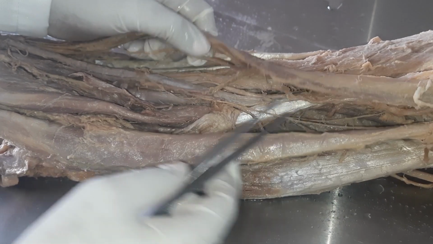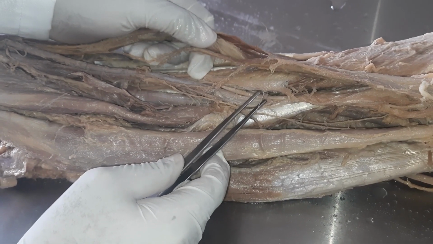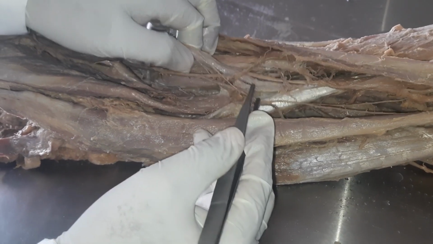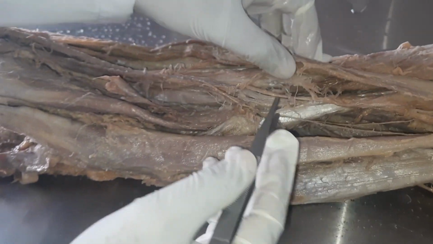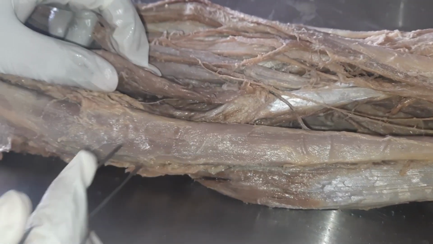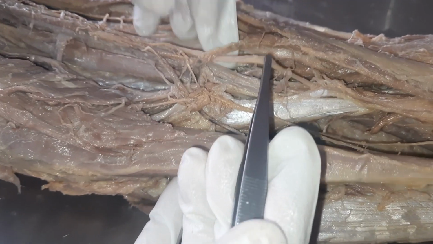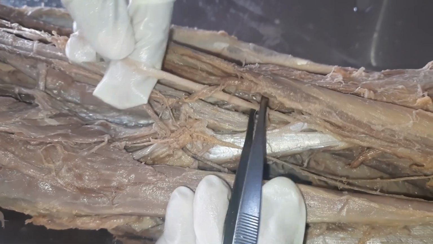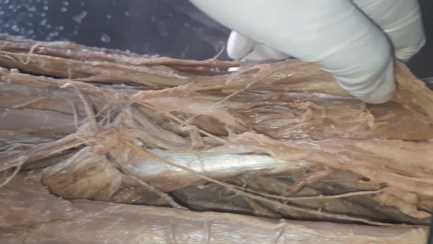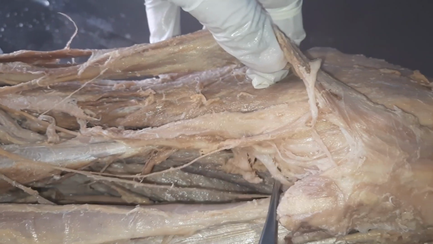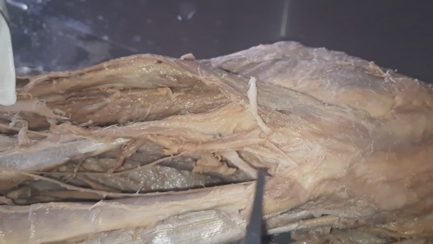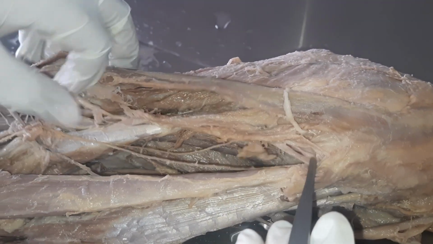So adductor canal is also called subsartorial canal, through which structures like the femoral vessels enter into the adductor canal. There is a nerve here that is a branch of femoral nerve, posterior division, that is saphenous nerve. Saphenous nerve is going to accompany the great saphenous vein. So this nerve here, that is a saphenous nerve.